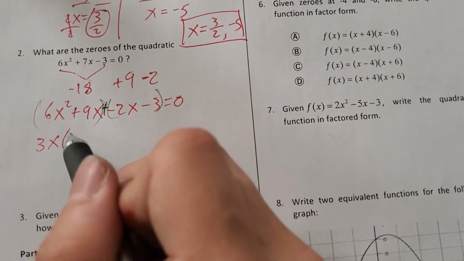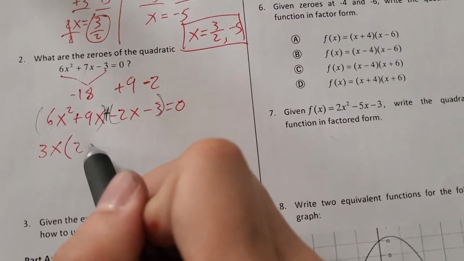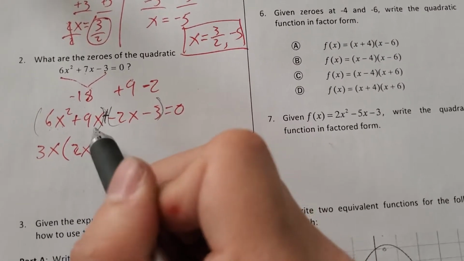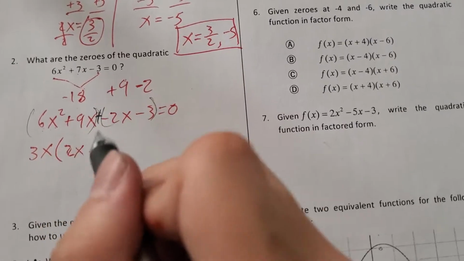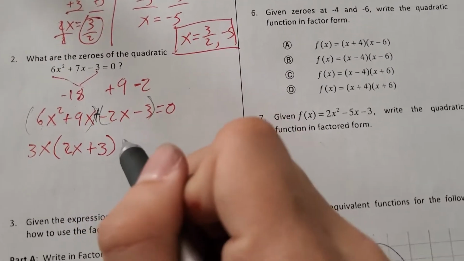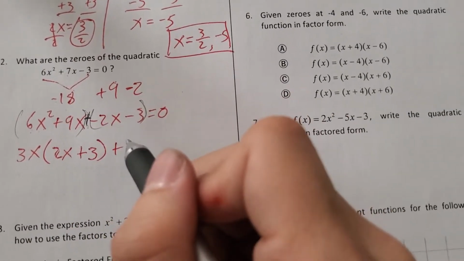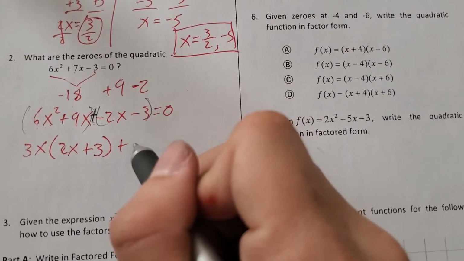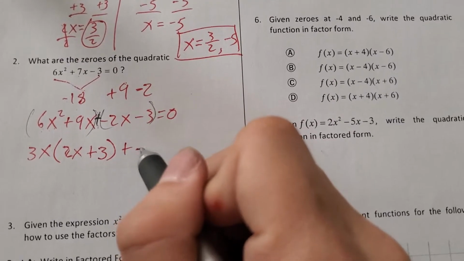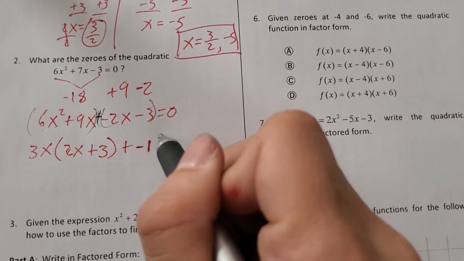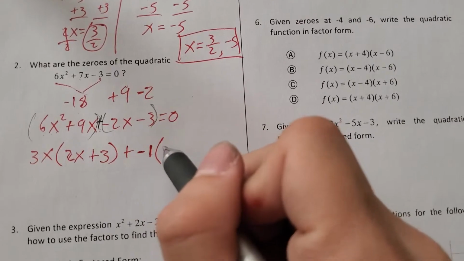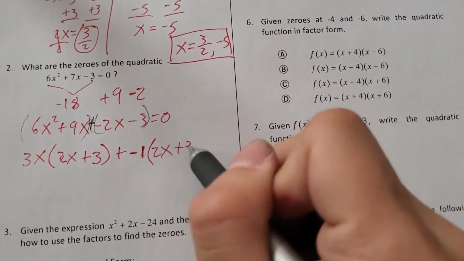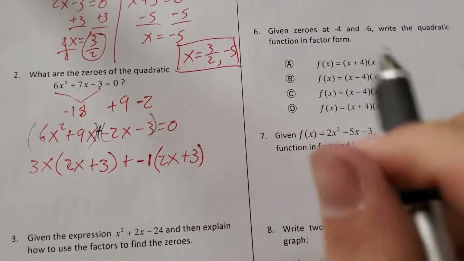So 3x, and what I'm left with inside is 2x from the 6x squared, since I took out 3x. Plus 9x, I took out that x and I took out a 3, I'm left with 3. Let's not forget that plus in between. Out of this, I can take just -1. I'm left with 2x, positive. I took out the negative, and I'm left with +3.